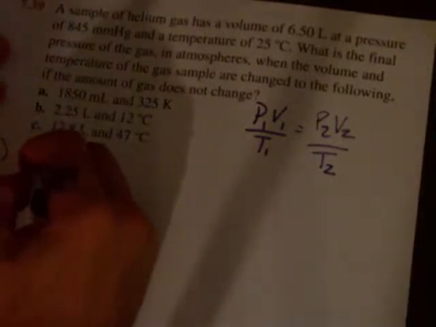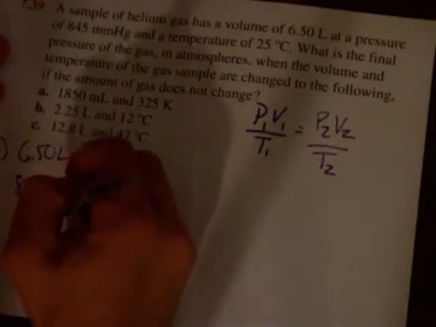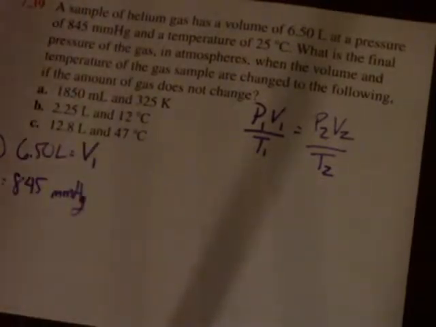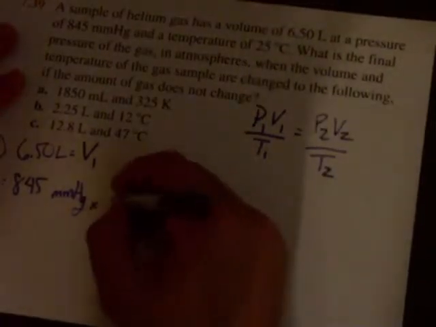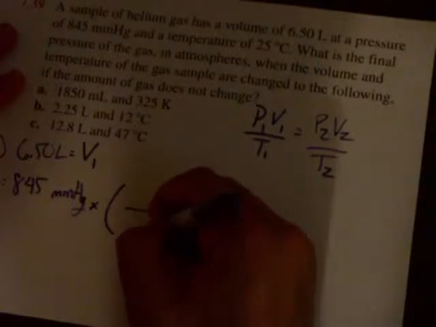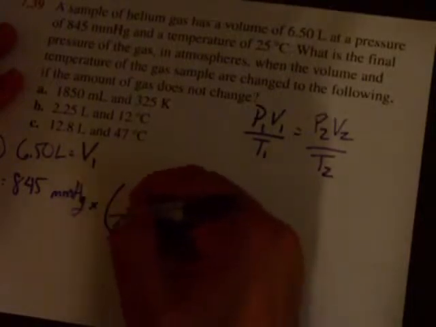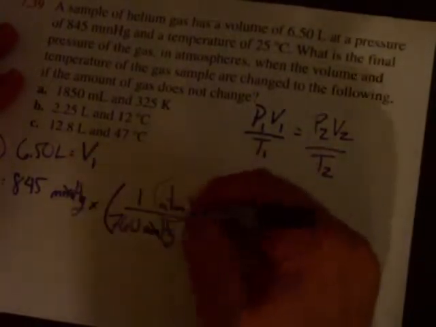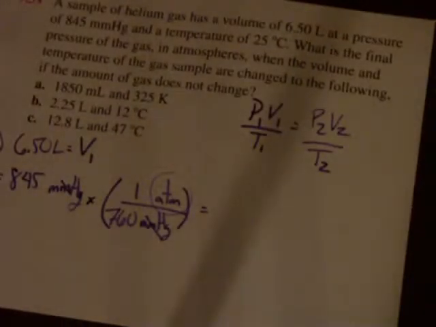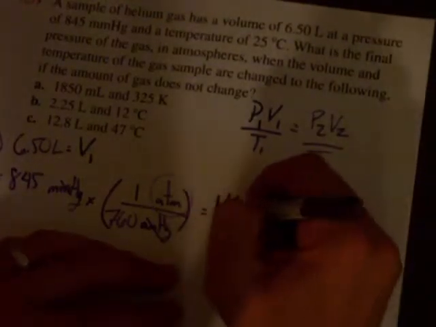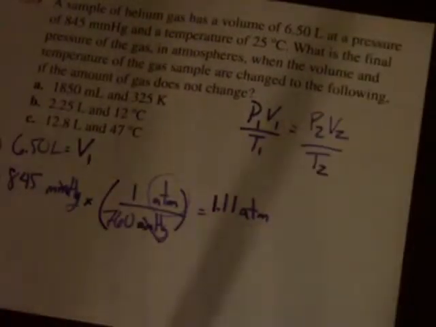We have a pressure of 845 millimeters of mercury. That's P1. But it says it's going to want our final pressure in atmospheres, so let's go ahead and convert that to atmospheres now. We'll set up a conversion factor. We want millimeters of mercury to cancel and atmospheres to remain. So 1 atmosphere is equal to 760 millimeters of mercury, and we divide 845 by 760, and we will get 1.11 atmospheres.